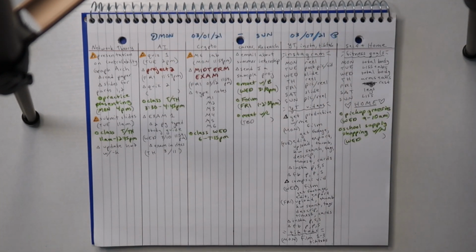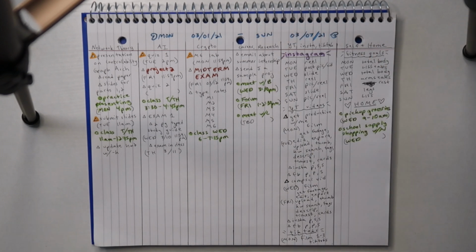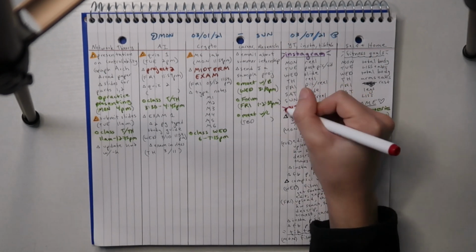And then lastly, I chose to use some other markers to jazz up my to-do list just a little bit. So I'm outlining the date of the week and then different sections on each category.